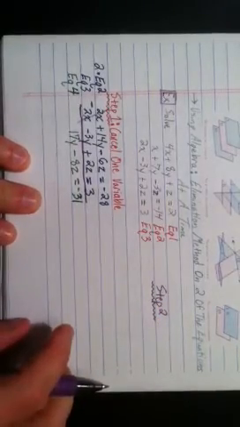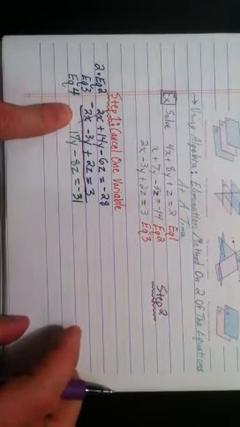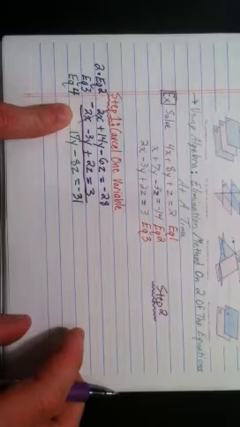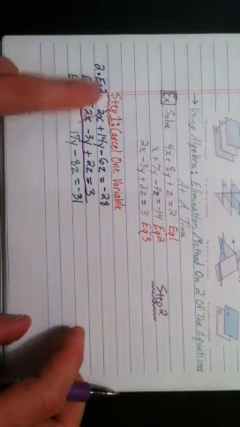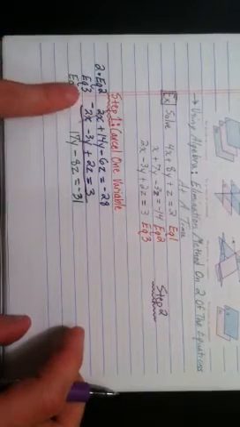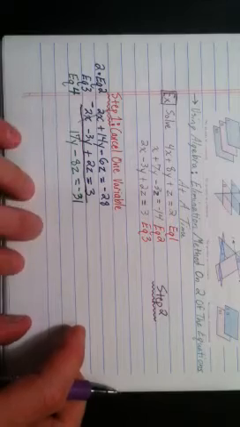Okay? We need to eliminate whatever variable we eliminated in step 1, the x variable. We need to eliminate that again. But now we need to use the equation that we didn't use in the first step. In step 1, we used equation 2 and equation 3. So somehow we have to involve equation 1 in this next step.